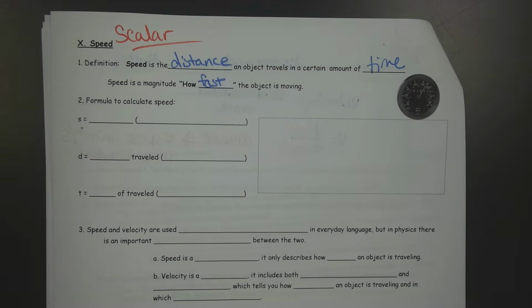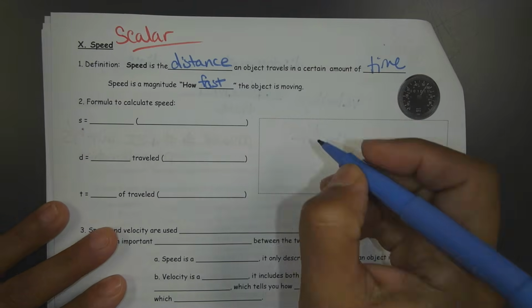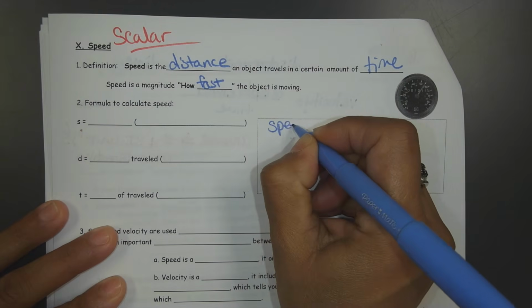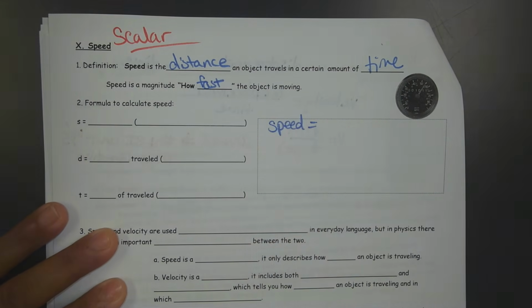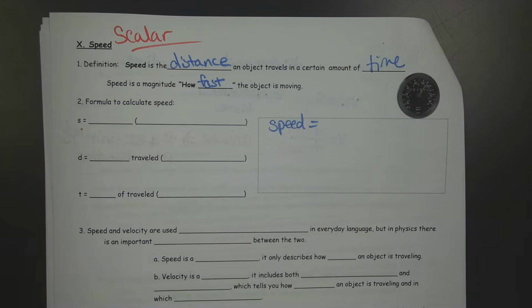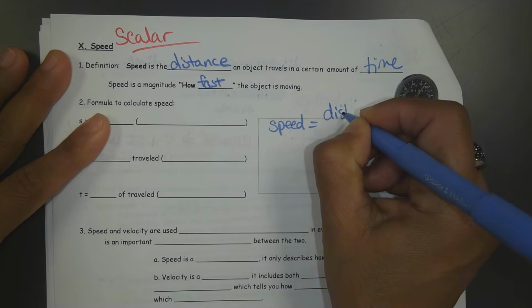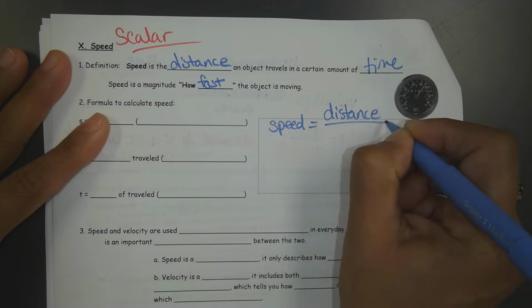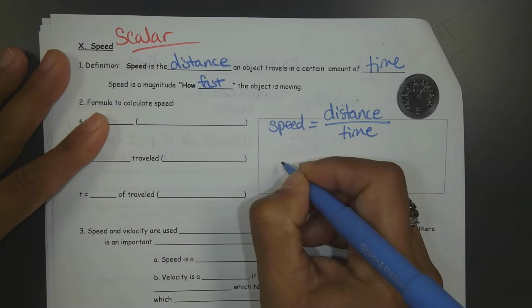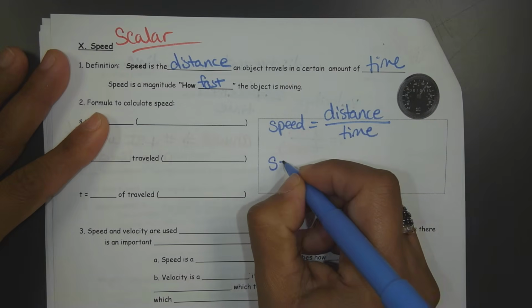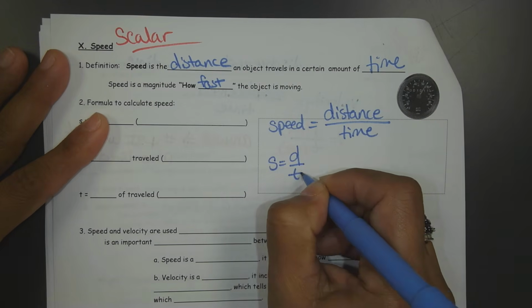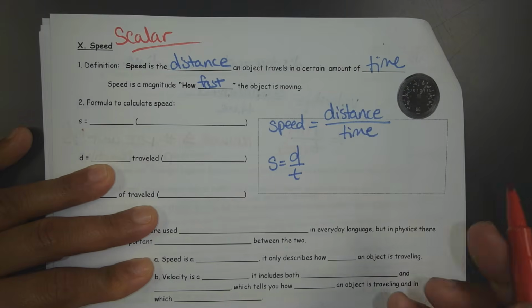Let's go back. A scalar has magnitude only, which means the amount. So looking at this, speed is similar to velocity. Velocity truly is displacement over time. Speed is distance over time. My shortcut abbreviation would be D over T, right?